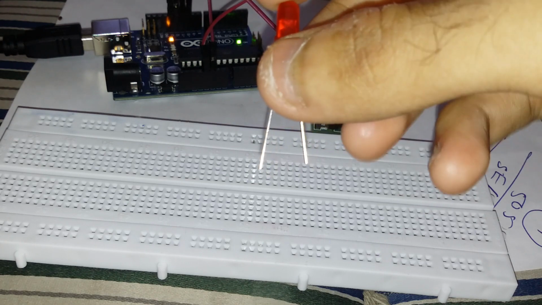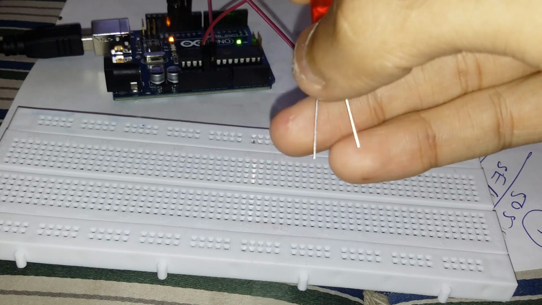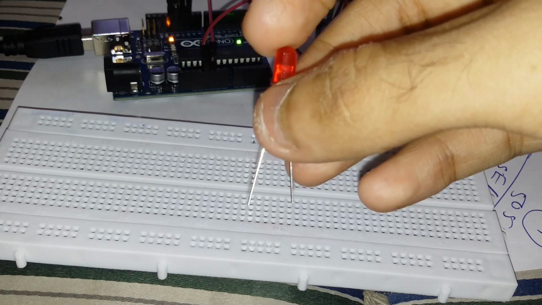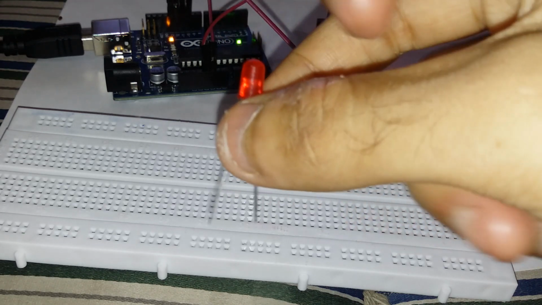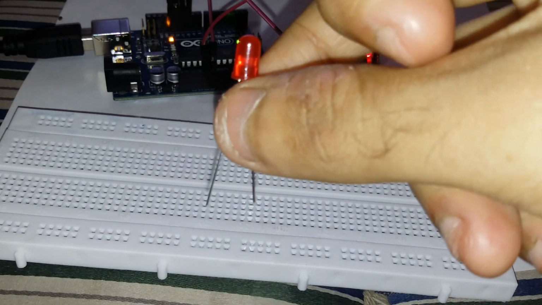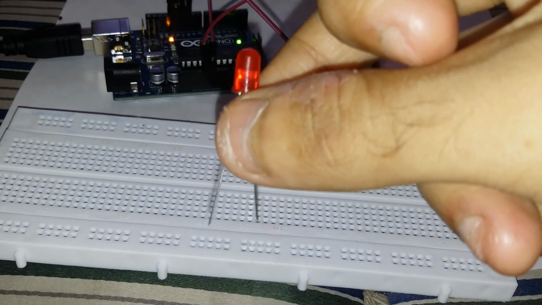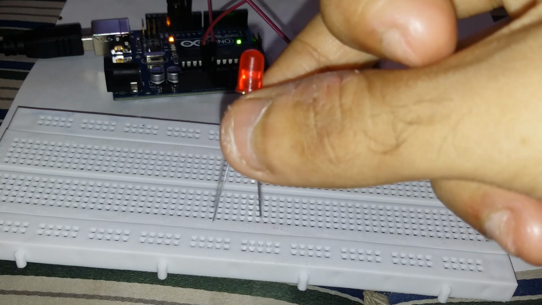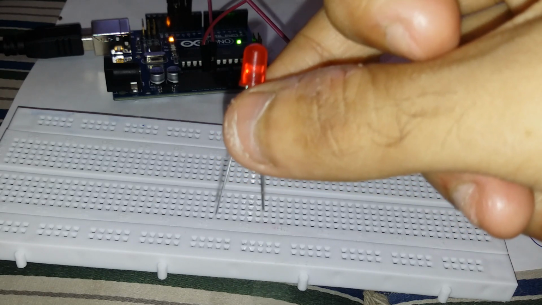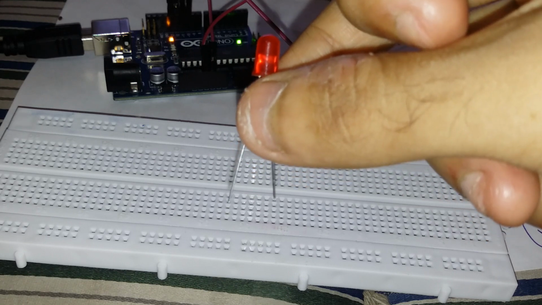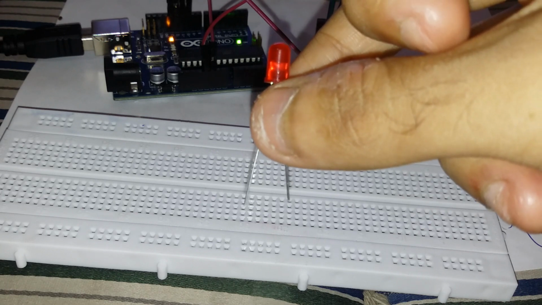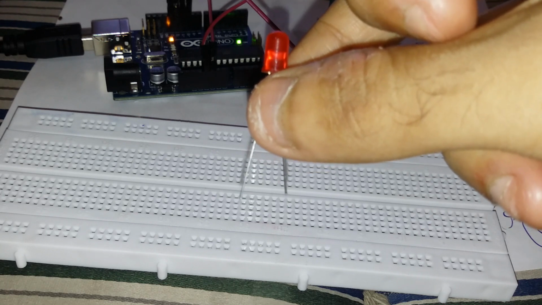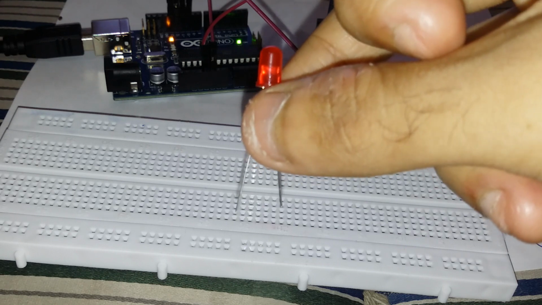If you connect the cathode, that is the negative part, to the ground, and the anode to the port 2.0 pin, it will glow very dimly. In the second method, you can connect the anode of the LED, the positive part, to the VCC directly, and the negative part, that is the cathode, to the port 2.0.